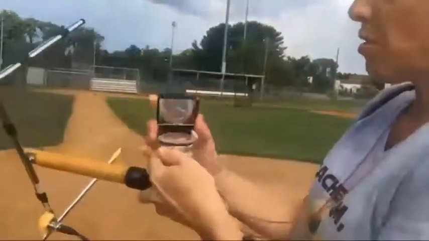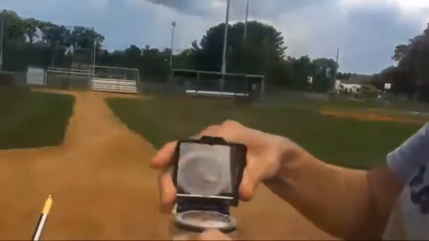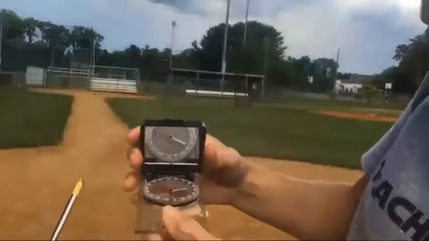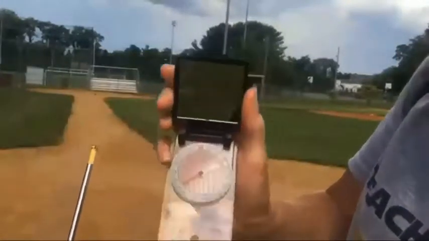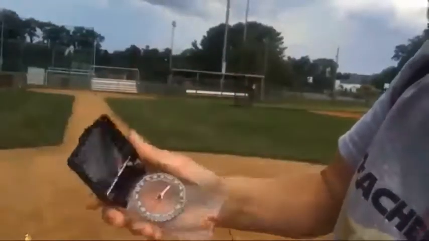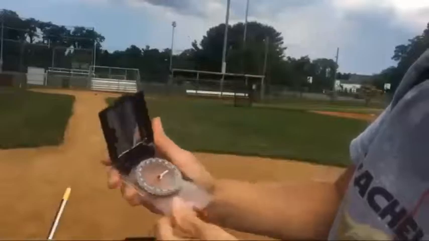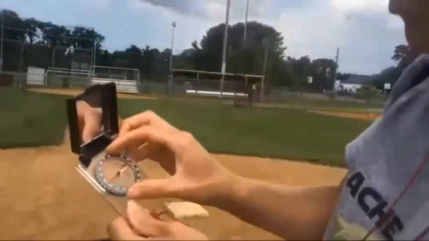So we use the mirror. We keep our compass level. We first rotate our compass so that the red magnetic needle is aiming to the top where north is.